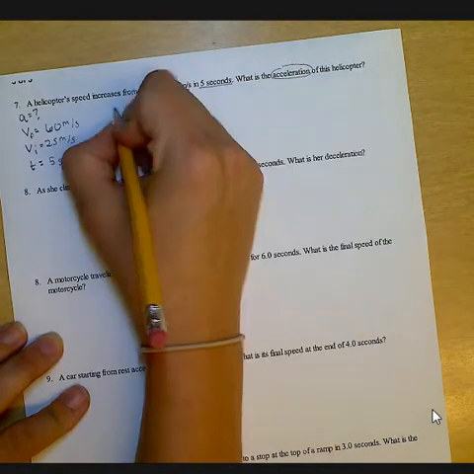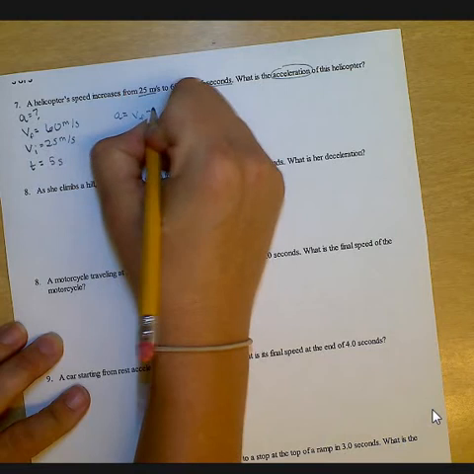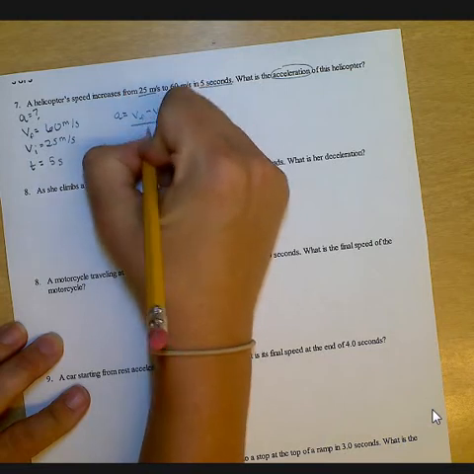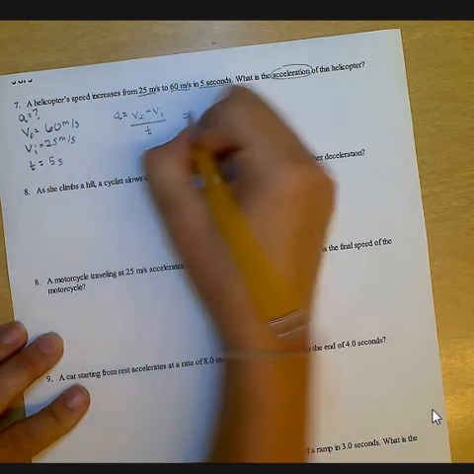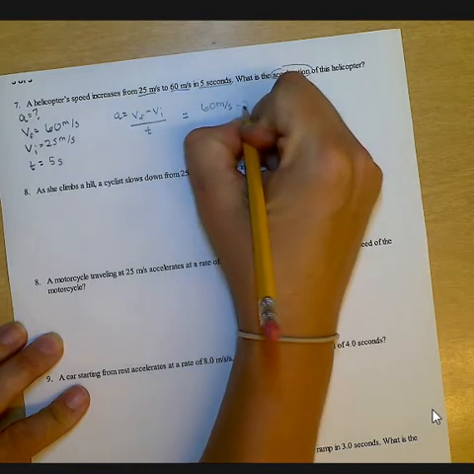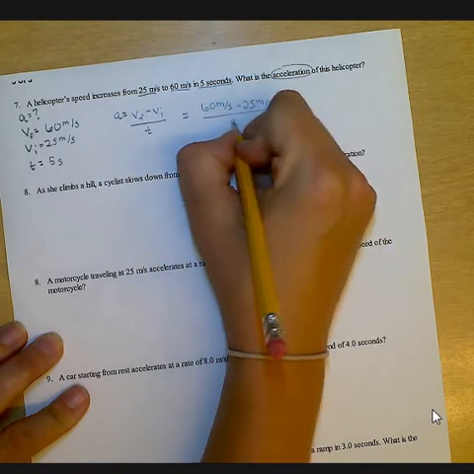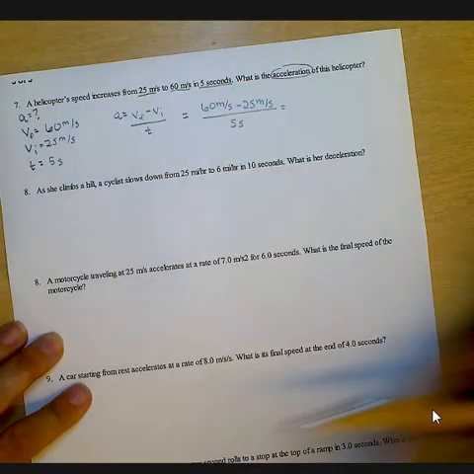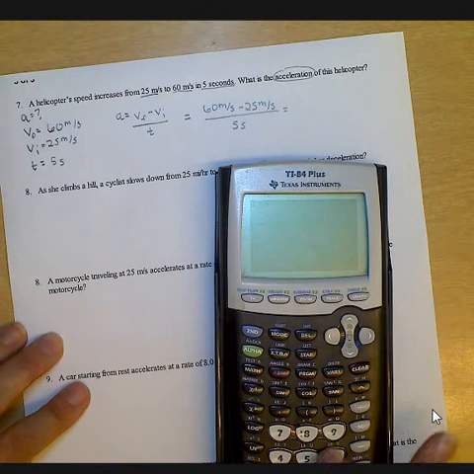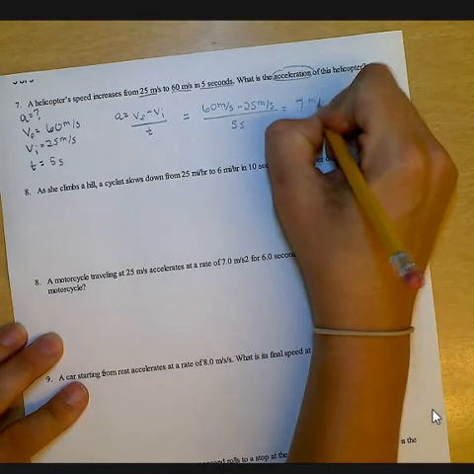So plug that into my equation. 60 minus 25 equals 35 divided by 5 is going to be equal to 7 meters per second squared.